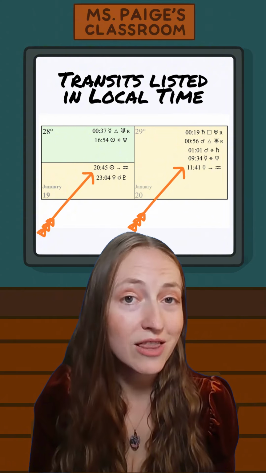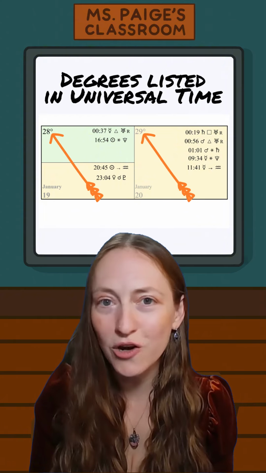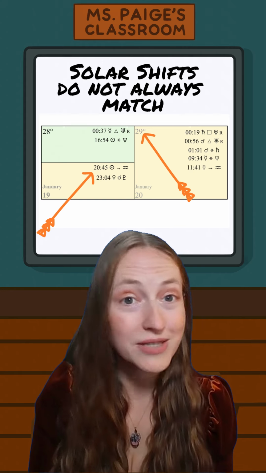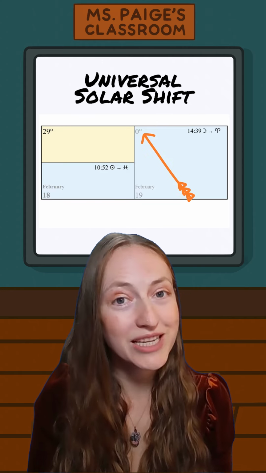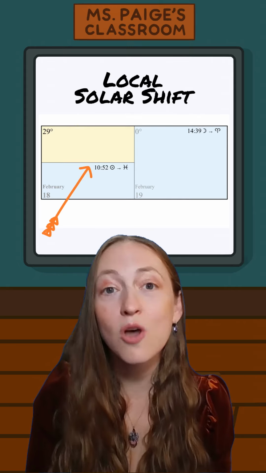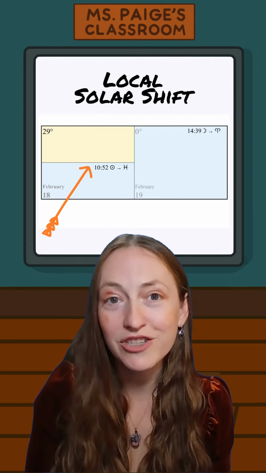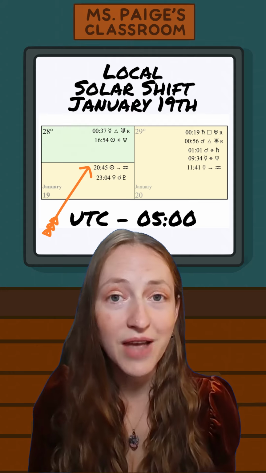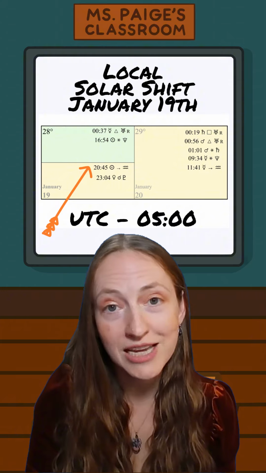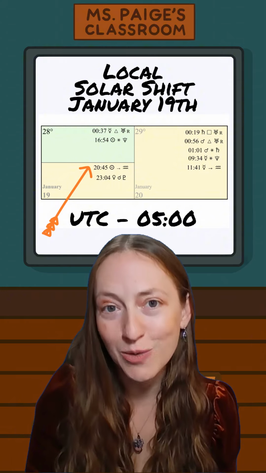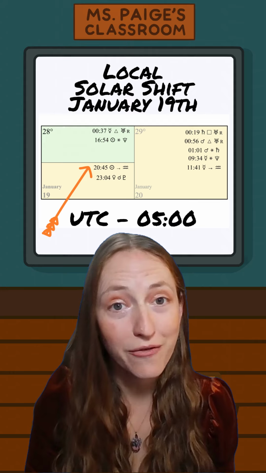Because the transits are in local time, while the degrees are in universal time, the solar shifts do not always match. The universal solar shift happens when the degrees reset to 0, while the local solar shift happens when the grid changes color. This example astrolendar is set to UTC-5, or Eastern Time. You can see that the local solar shift into Aquarius happens on January 19th at 2045.